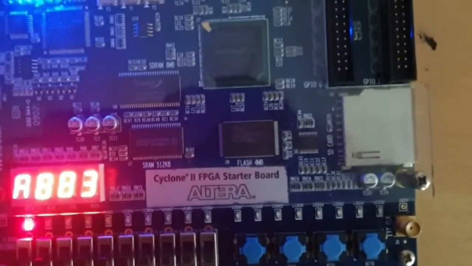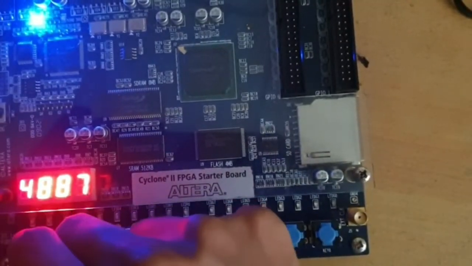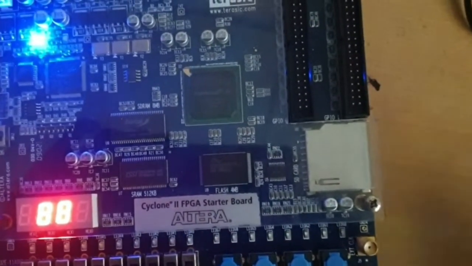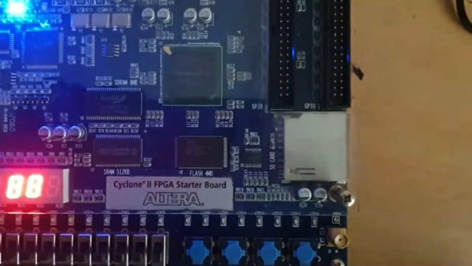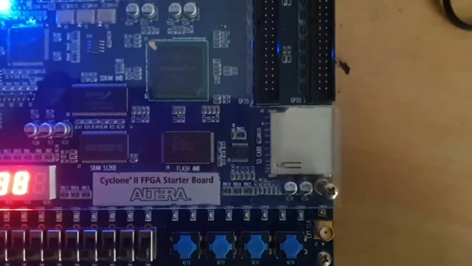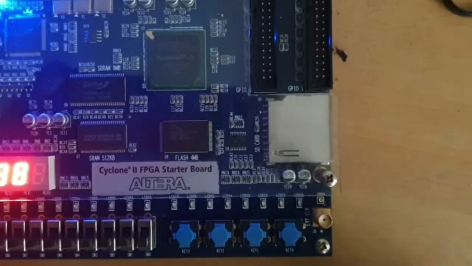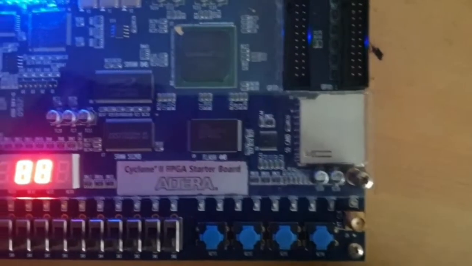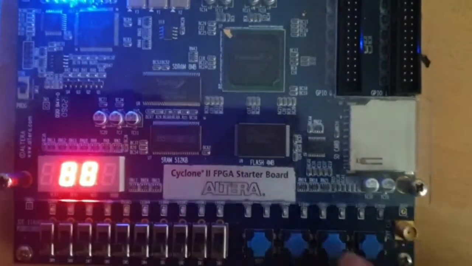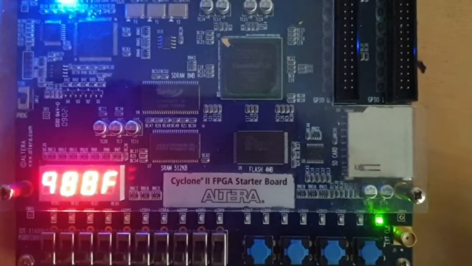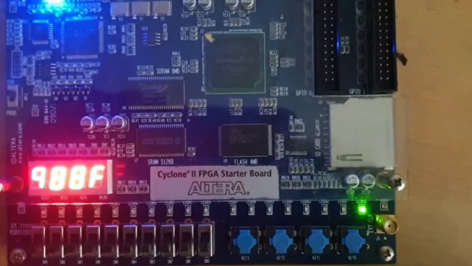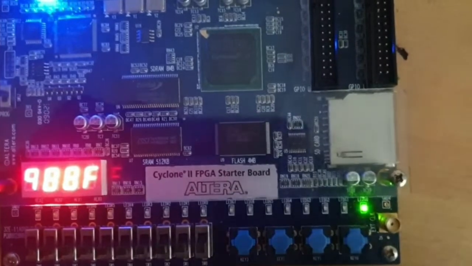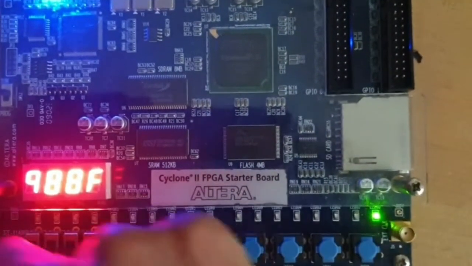To check the try again sequence, D plus B would be 13 plus 11, so it will be a 24. Then when I press the button again, it's a 9 plus F. F is 15. 15 plus 9 is 24. So it was the same, so it got a win.